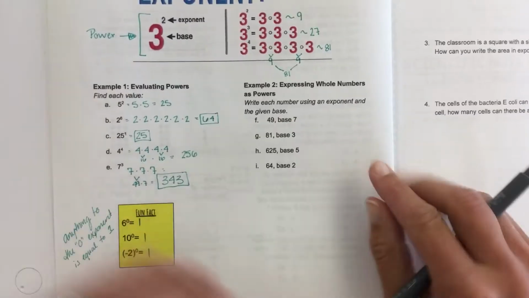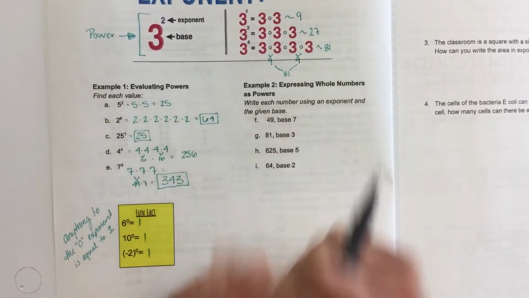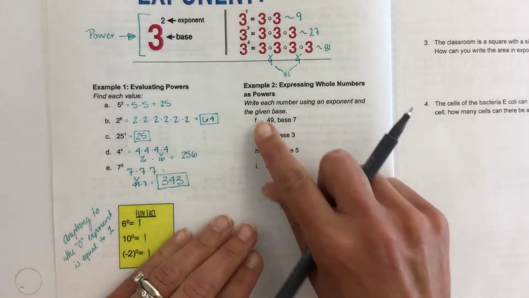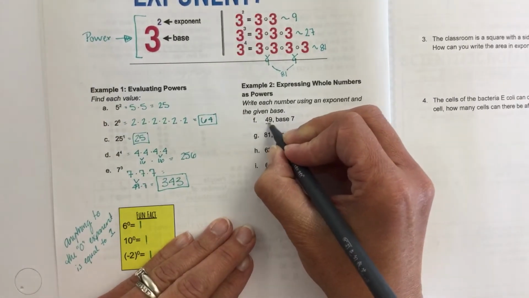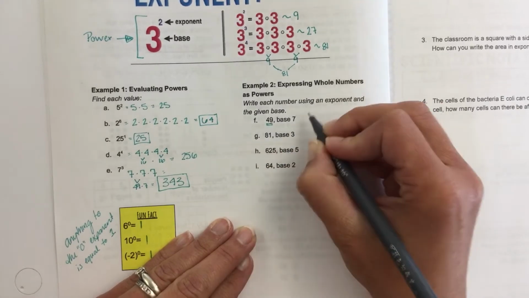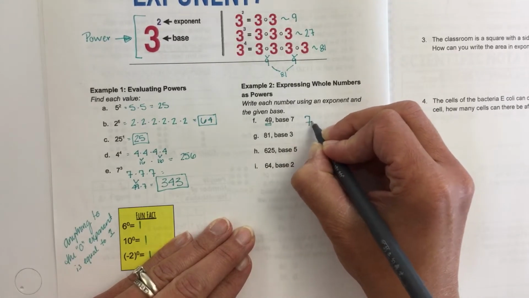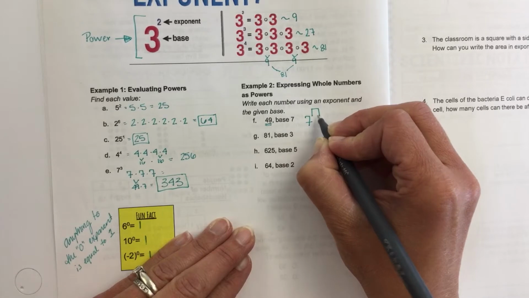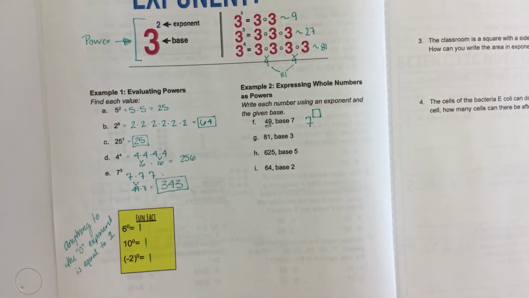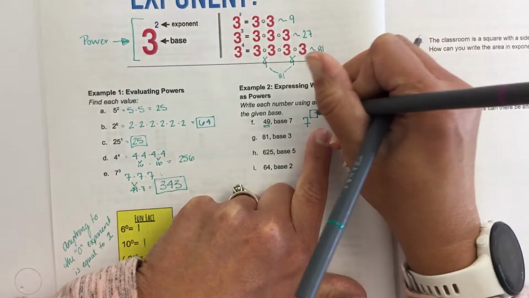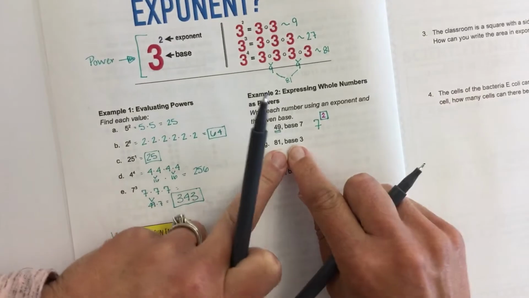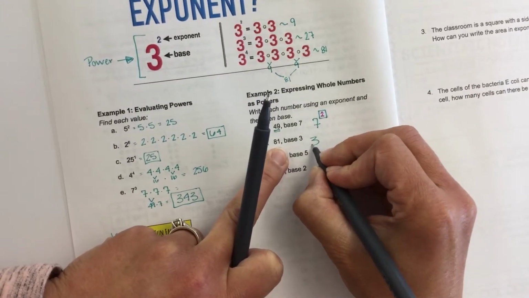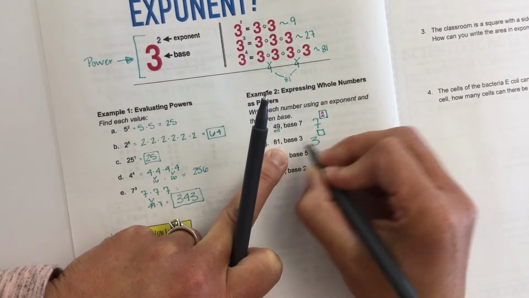So the next little thing, they want you to be able to express whole numbers as powers. So they say write each number using an exponent in the given base. So they want to know how would we get to 49 if our base is 7. So basically, if 7 is the base, what is our exponent going to be? So 7 times 7 gives us 49. So our exponent's 2. The next one, our base is 3. What is our exponent going to be to get to 81?